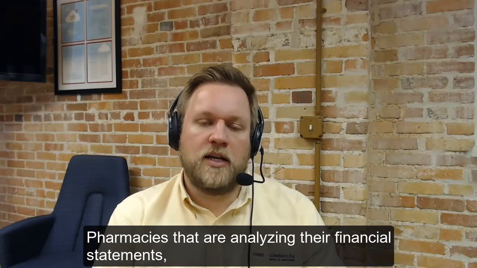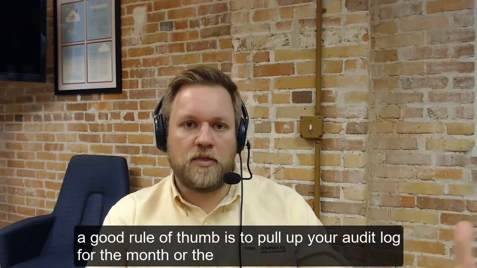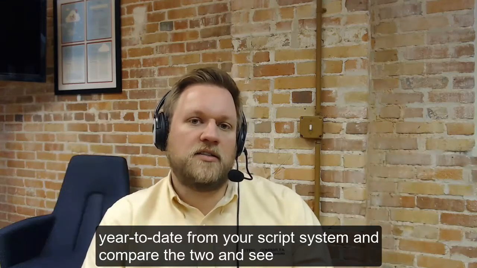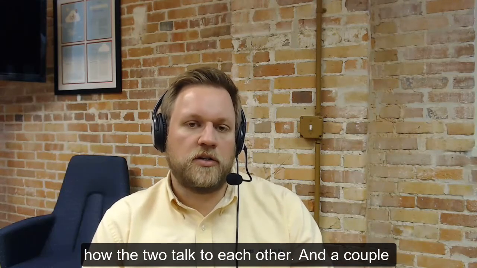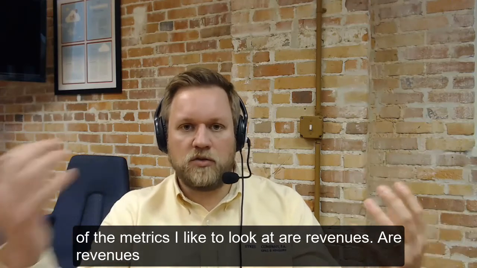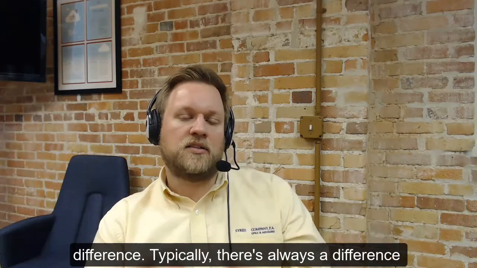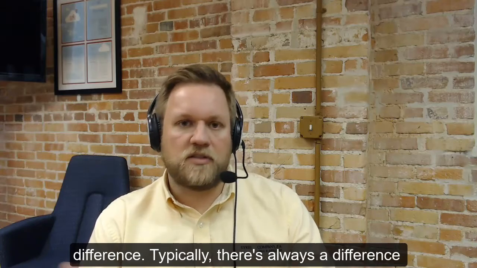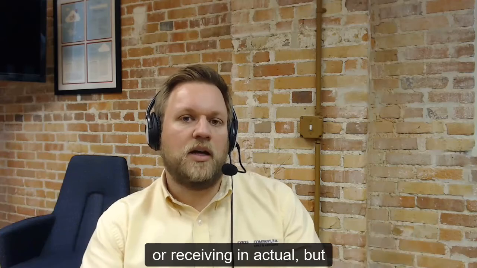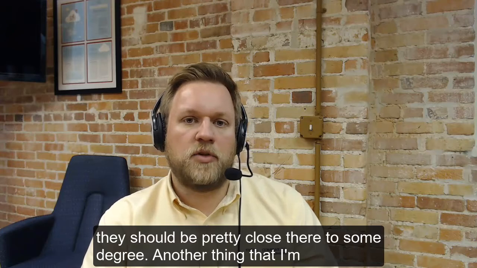For pharmacies that are analyzing their financial statements, a good rule of thumb is to pull up your audit log for the month or the year to date from your script system and compare the two and see how the two talk to each other. A couple of the metrics I like to look at are revenues. Are revenues pretty close to what we're reporting on the financial statements? If not, why? If it's a material difference, typically there's always a difference, because what you're adjudicating is really never what you're picking up or receiving in actual. But they should be pretty close there to some degree.